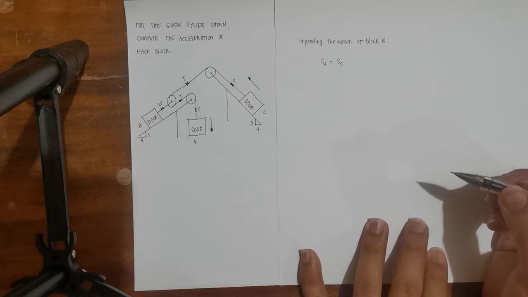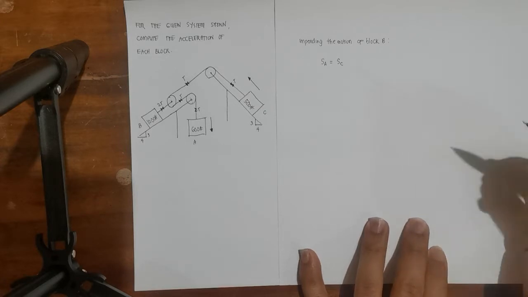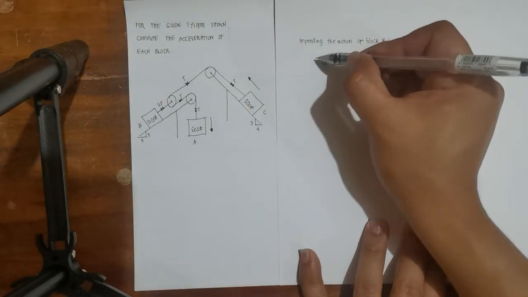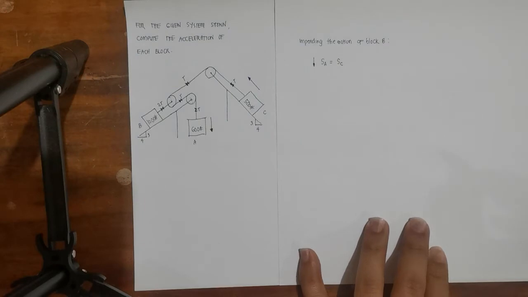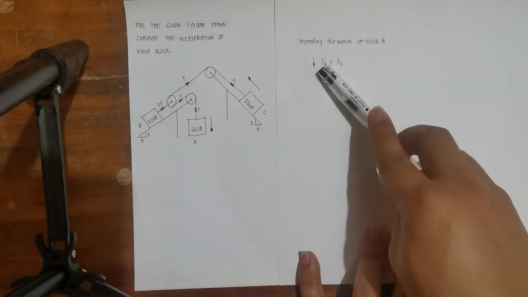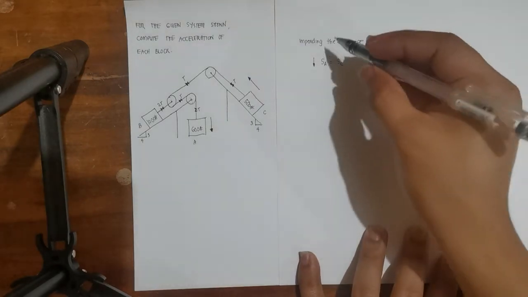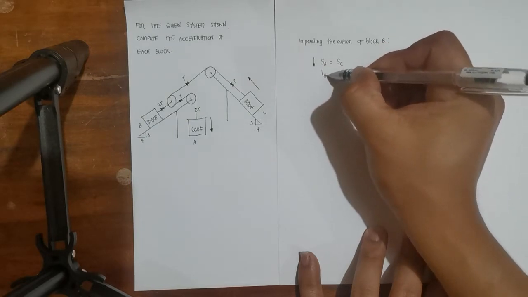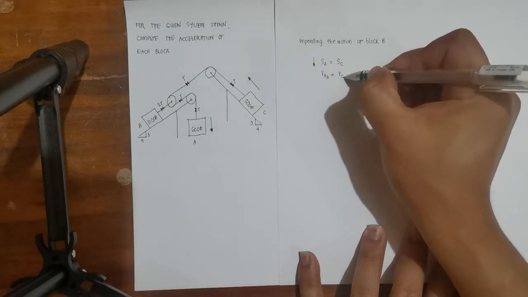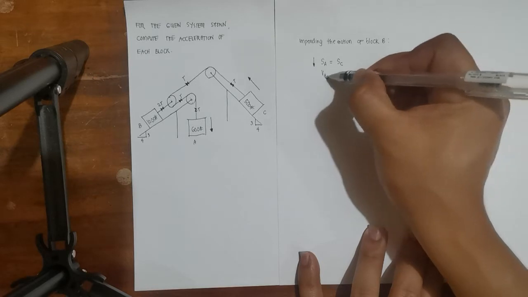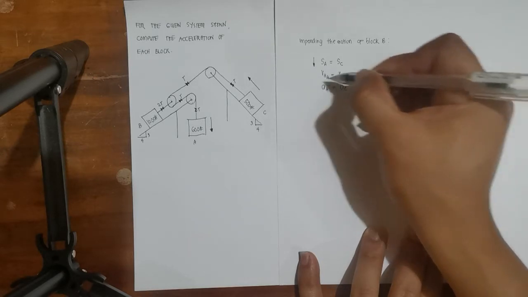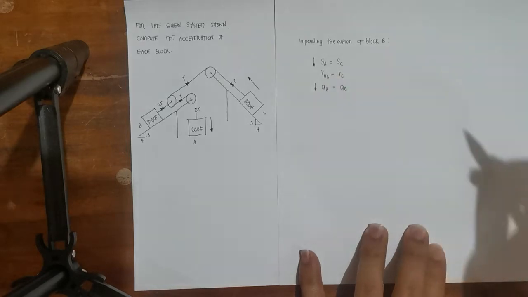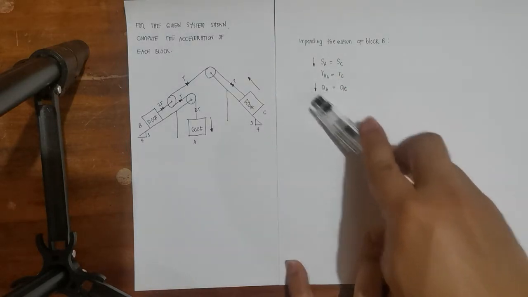Parehas lang yung distance na ita-travel nila. And then yung block A is going downward. If their displacements are equivalent, therefore, we can say that their velocity is equivalent din, and then yung acceleration nila ay equivalent din. So, that is also going downward for the block A.